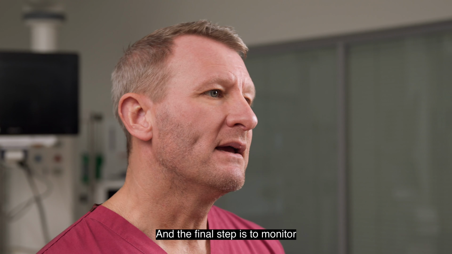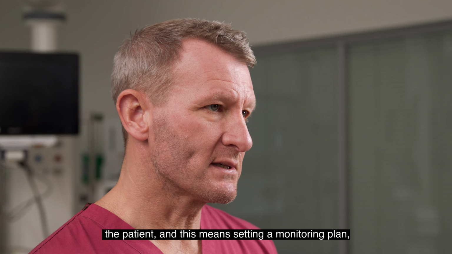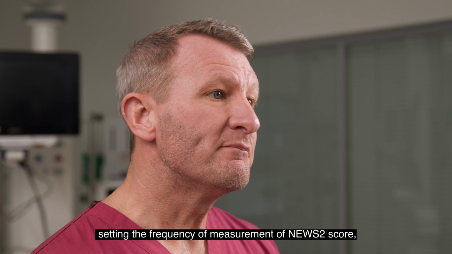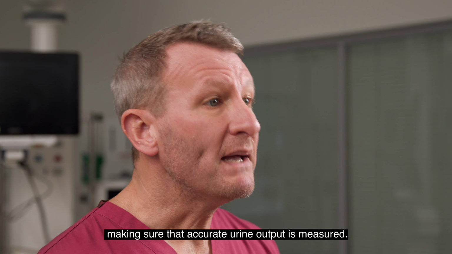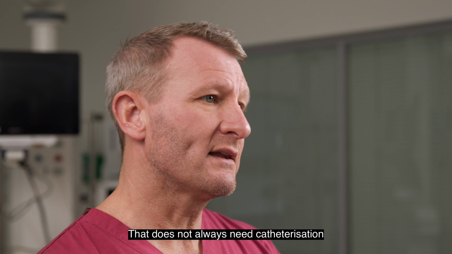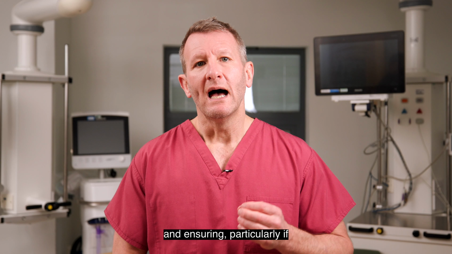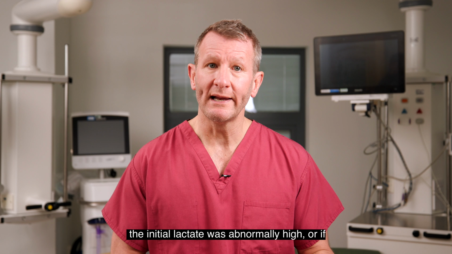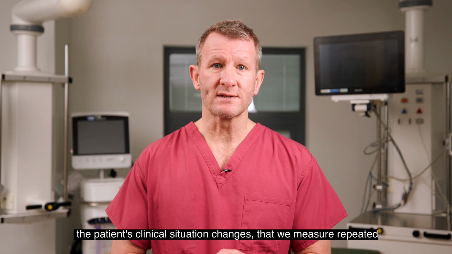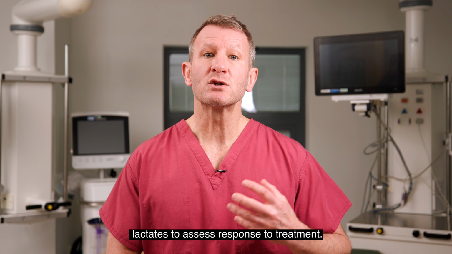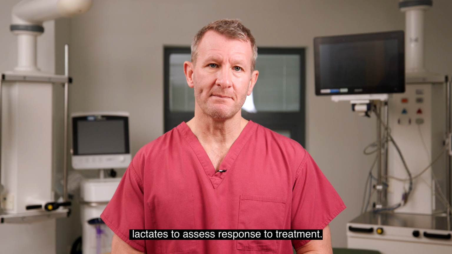And the final step is to monitor the patient. And this means setting a monitoring plan, setting the frequency of measurement of NEWS2 score, making sure that accurate urine output is measured, that does not always need catheterization, and ensuring, particularly if the initial lactate was abnormally high, or if the patient's clinical situation changes, that we measure repeated lactates to assess response to treatment.